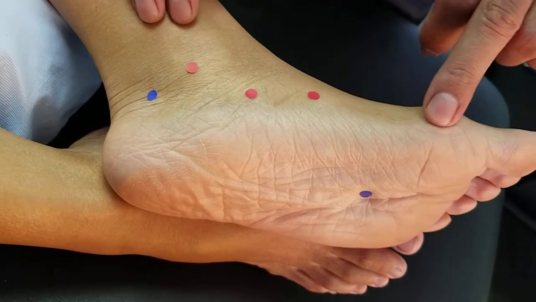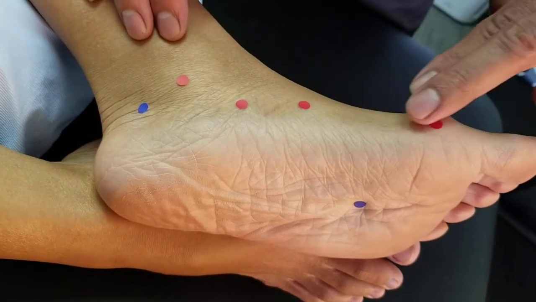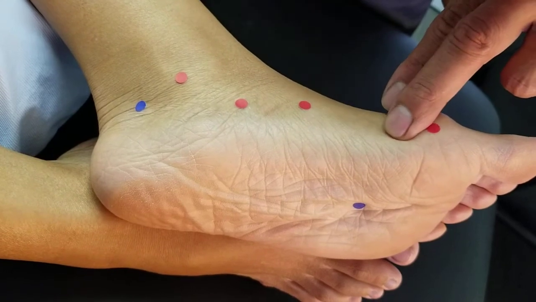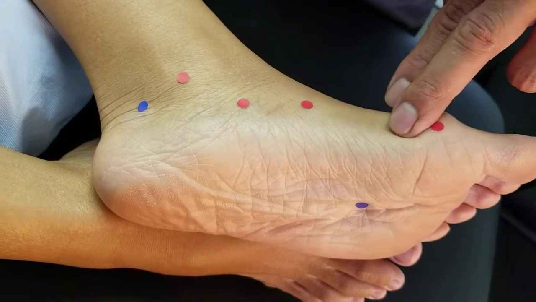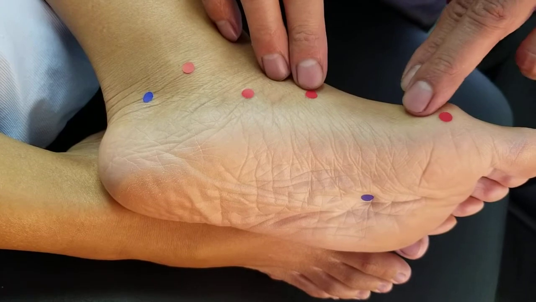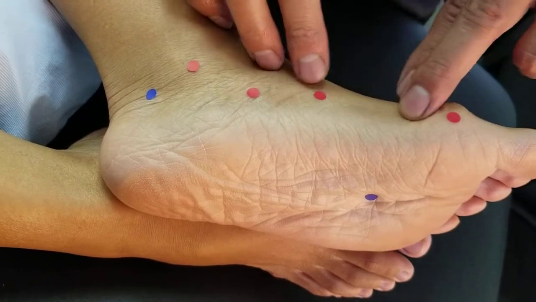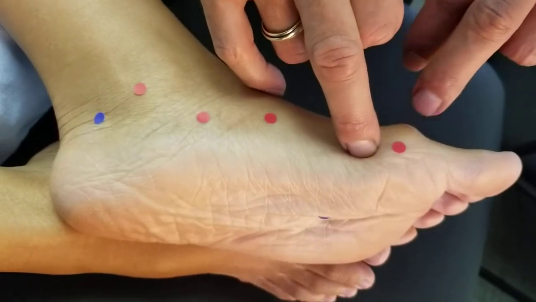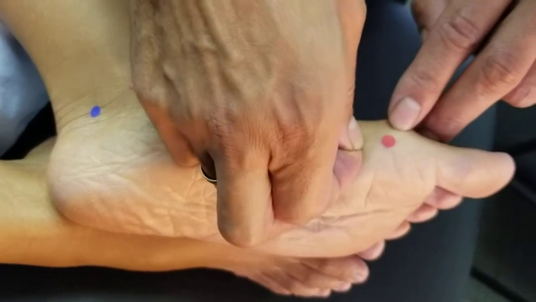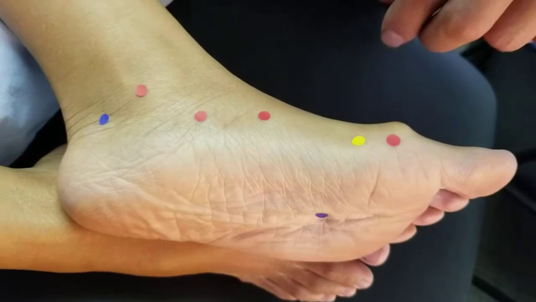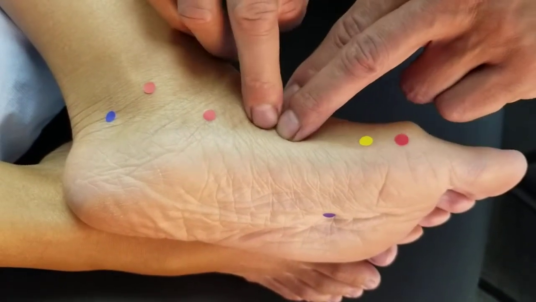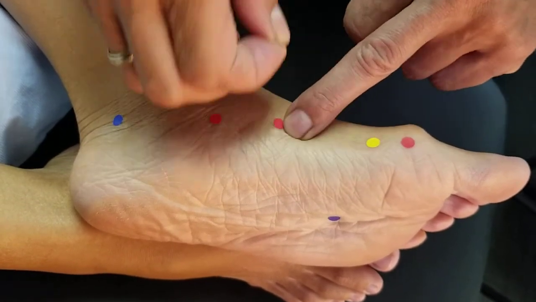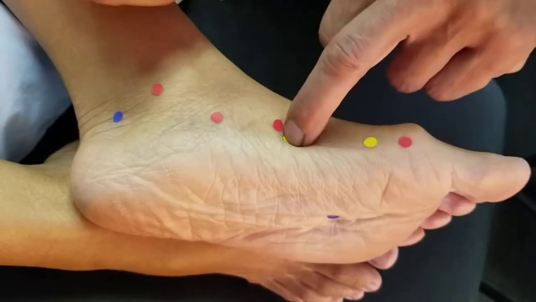So if we know where the body landmarks are, we can use a couple of fingers. So my middle finger is going to be looking over the spleen line, right? So if we talk about the first metatarsal bone, where we are just inferior and proximal to the head of that metatarsal, that's where we're going to find spleen 3. Okay, when we go up towards the base of that same metatarsal, we're going to find distal and inferior, we're going to find spleen 4 right there.